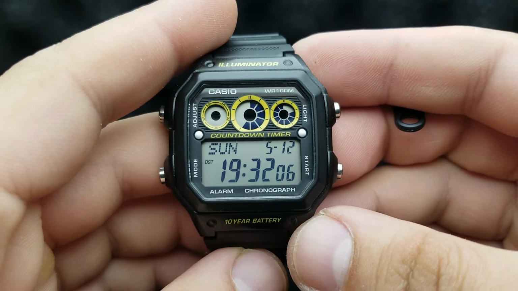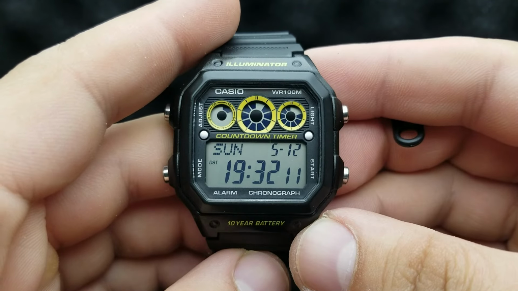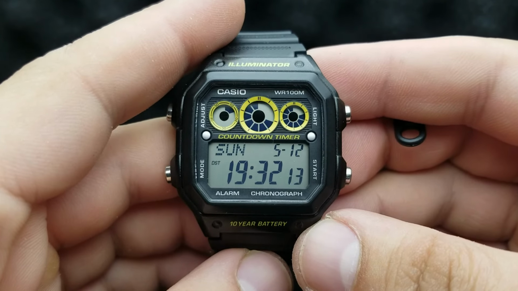In my hands I have the Casio AE-1300 and I'm going to show you how to set the time and date on this watch. So let's get started.